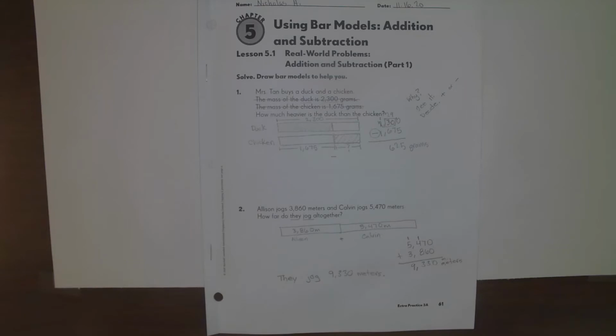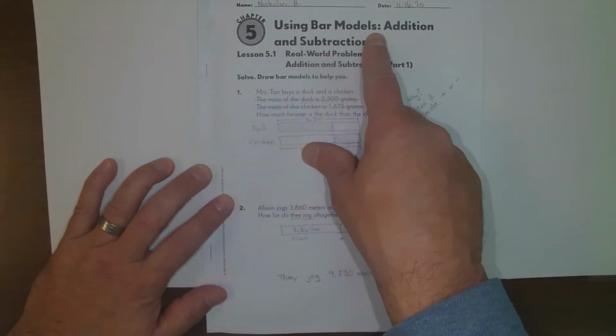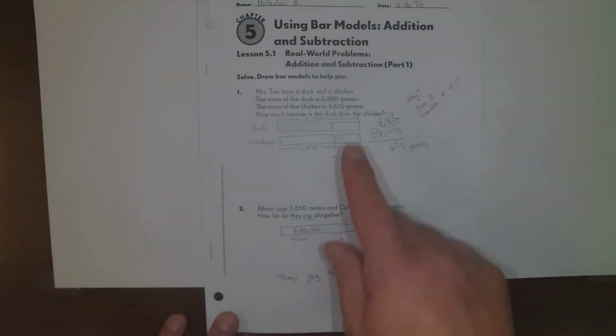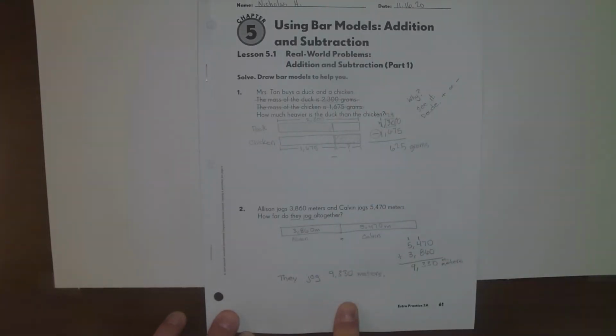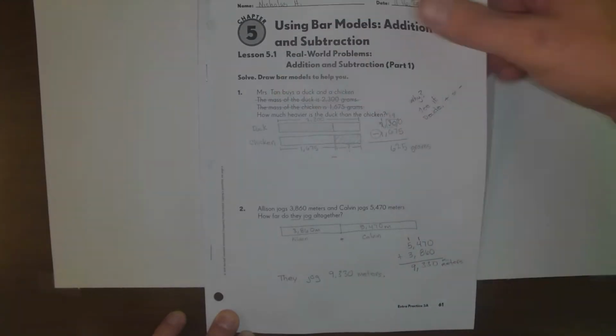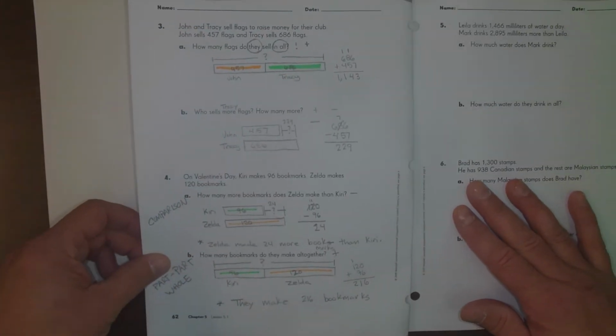You can see I'm working in the Chapter 5 Using Bar Models addition and subtraction packet that you got either Monday or Tuesday at school here today. So you should have done page 61 on Monday, and then you should have done page 62 on Tuesday. And now today we're going to move into pages 63 and 64.